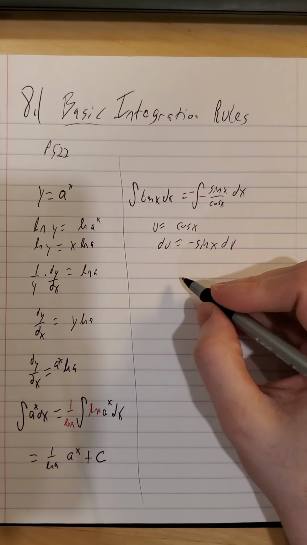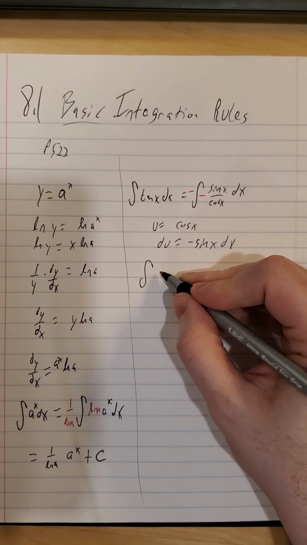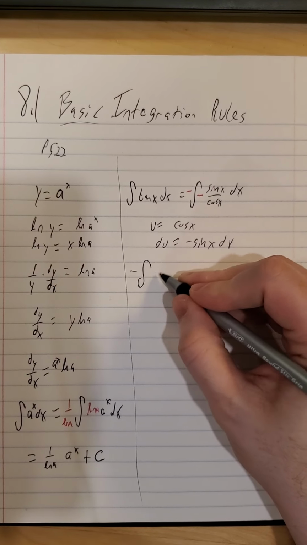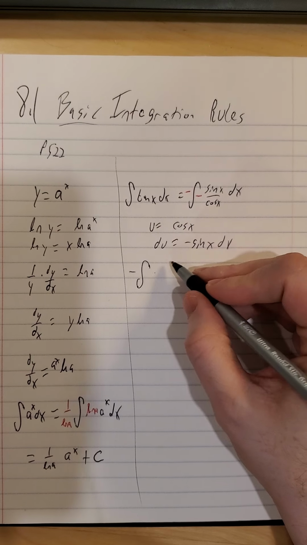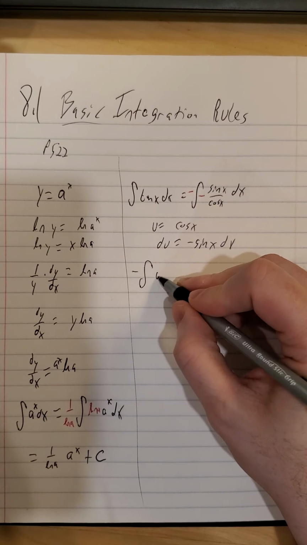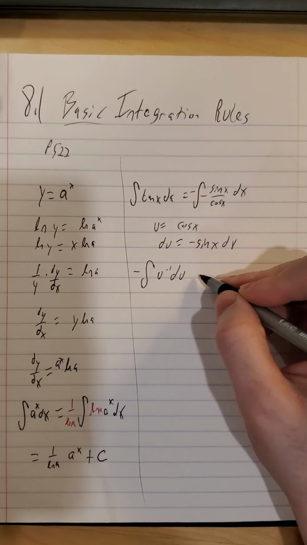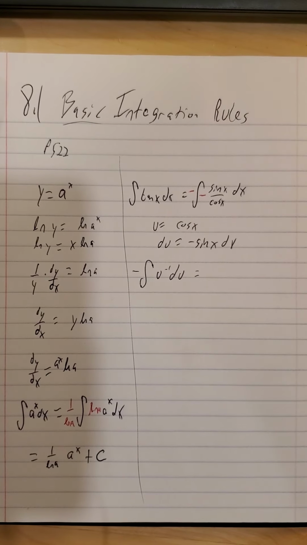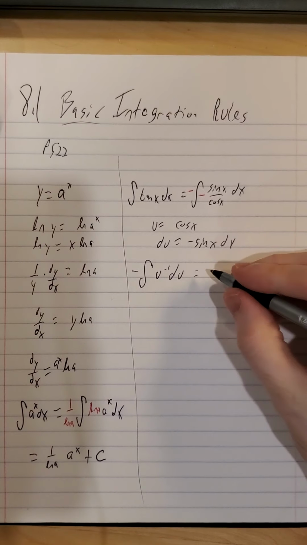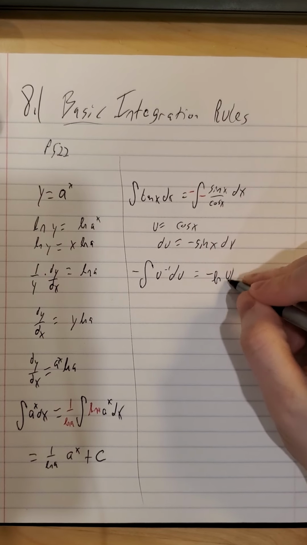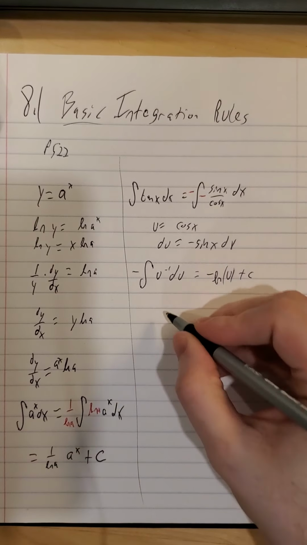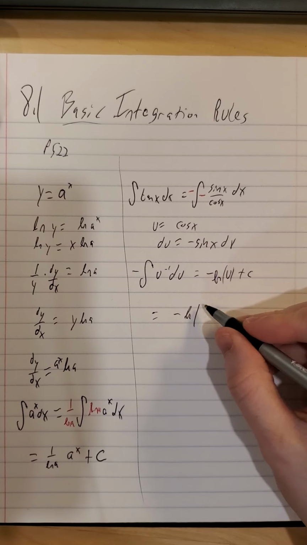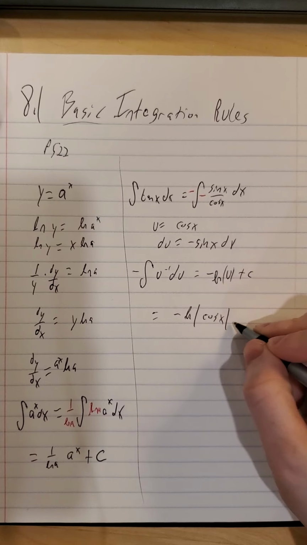Multiply by something worth 1. So we have the opposite of the integral of u to the -1st times du. So that should look familiar. That's natural log territory. So opposite of natural log of absolute value of u plus c, and a little bit of back substitution. U we said was cosine x.